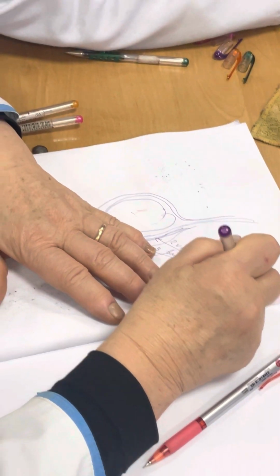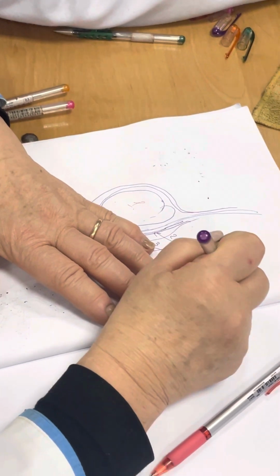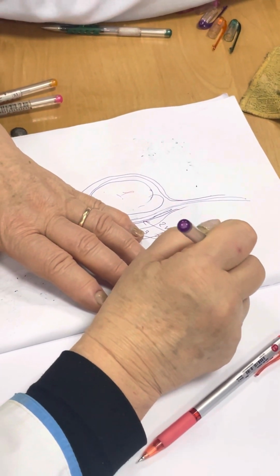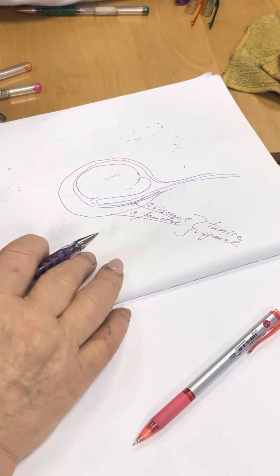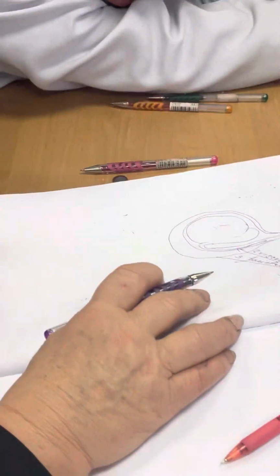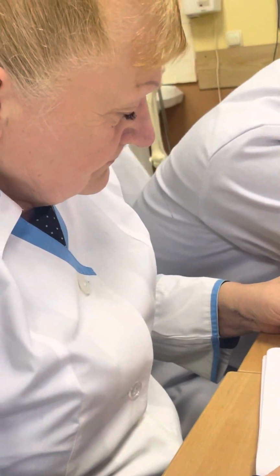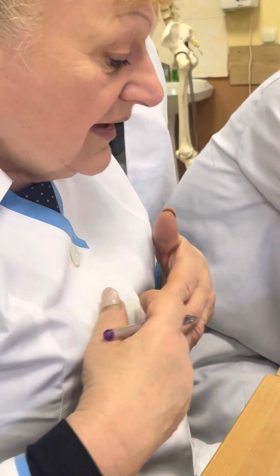tunica vaginalis, vaginal sheet. Do you see? What will be another? When it goes from inside, it took peritoneum, and what will be next?